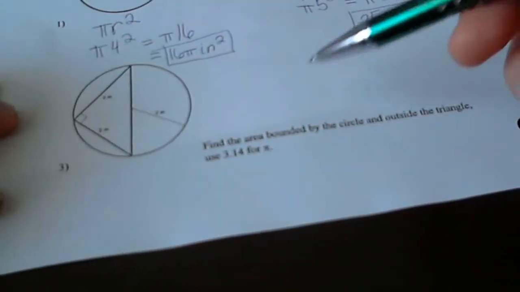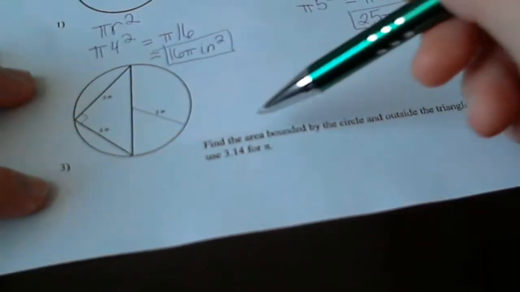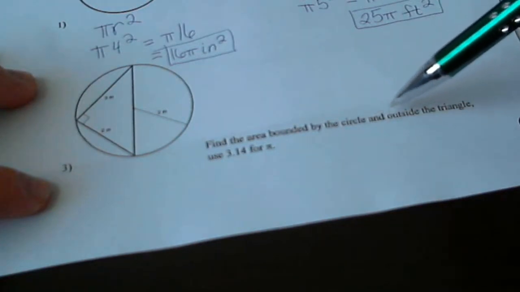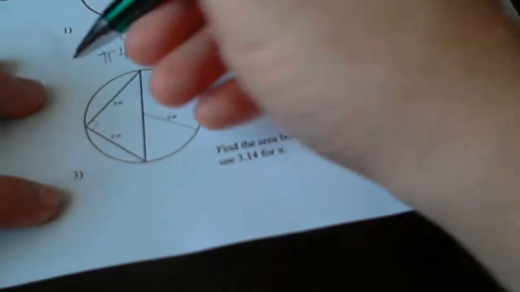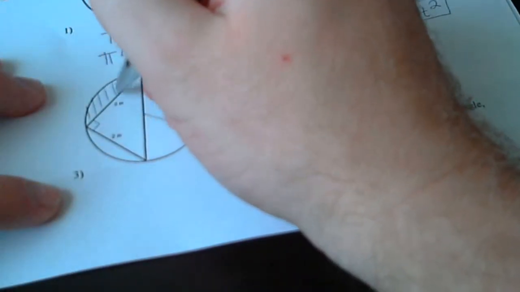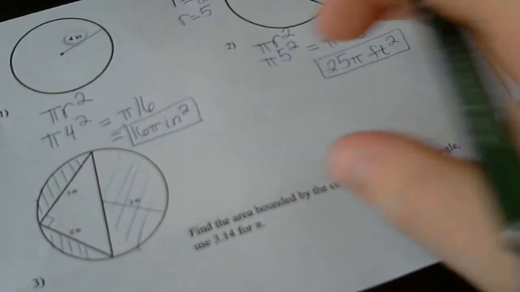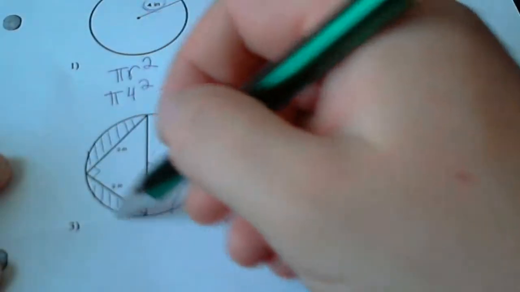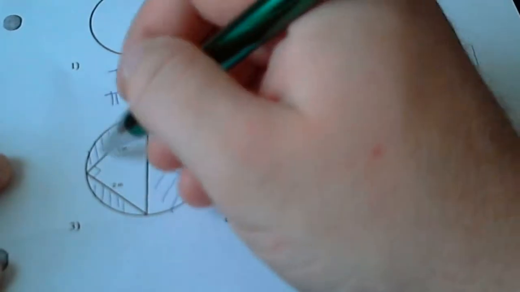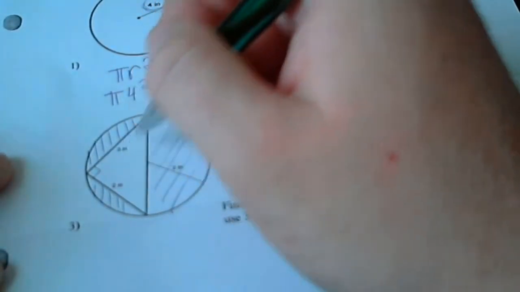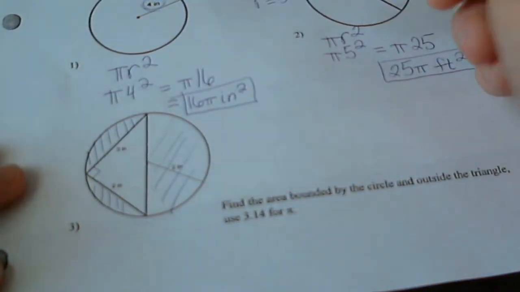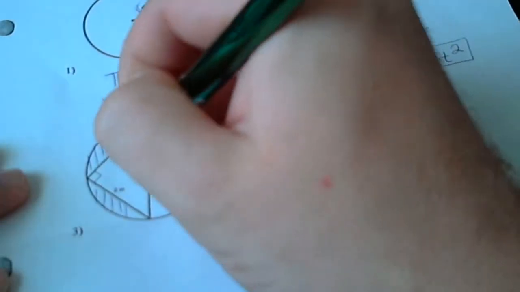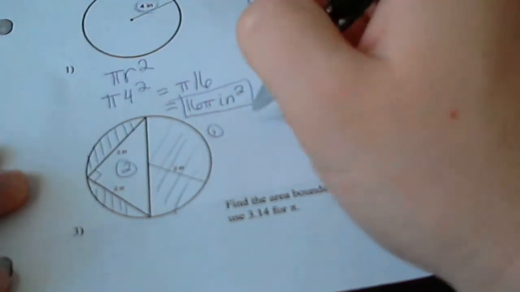Okay. In number 3, we have a composite shape. Let's find the area bounded by the circle and the outside of the triangle. So we're looking for this area right here. Okay, the way we're going to do this is we're going to find the area of the circle, find the area of the triangle, subtract the area of the triangle from the circle. Okay, so the circle can be 1, the triangle will be area 2. Let's do this.